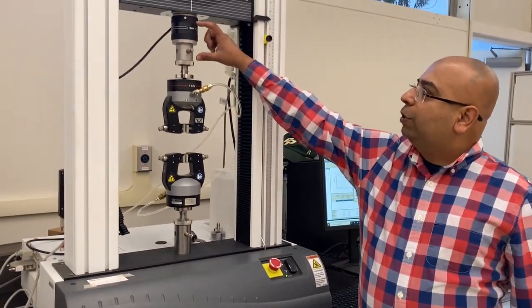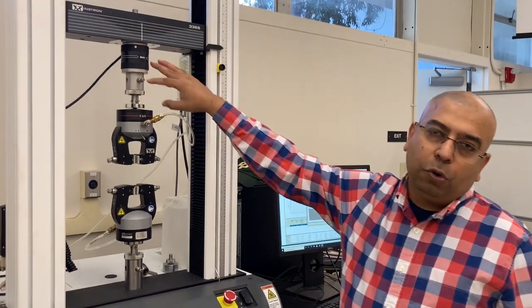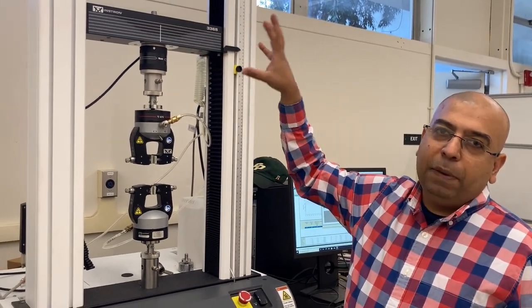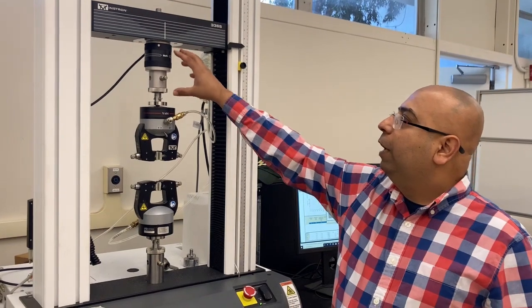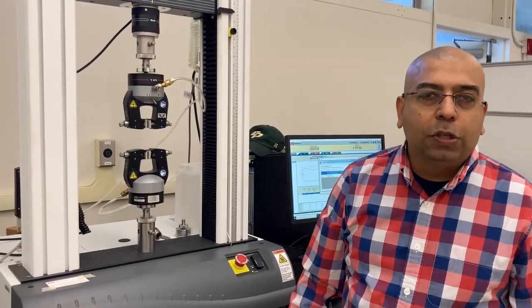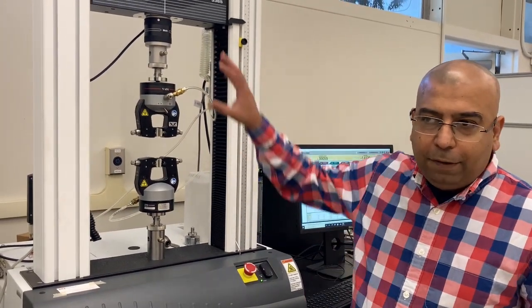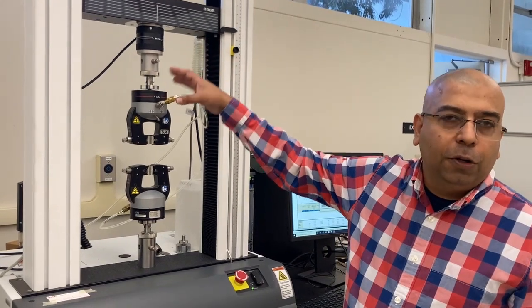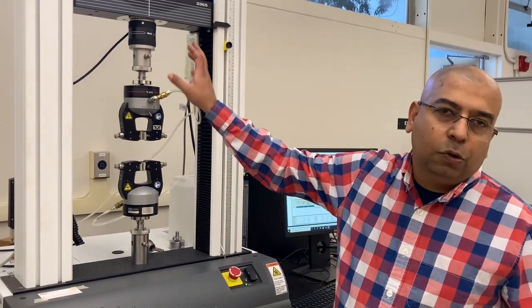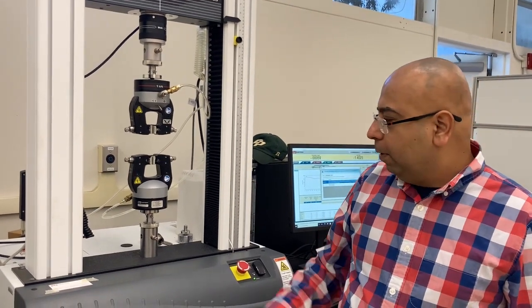So you have a 5 kilonewton load cell right here. The different load cells can be mounted on this machine as per the need. So if you have something very, very sensitive, then we have like 500 kilonewton load cell as well. Sorry, this is 5 kilonewton, so we have 500 newton load cell as well with us, which is almost like a 100-pound load cell. So we can also test samples with that.